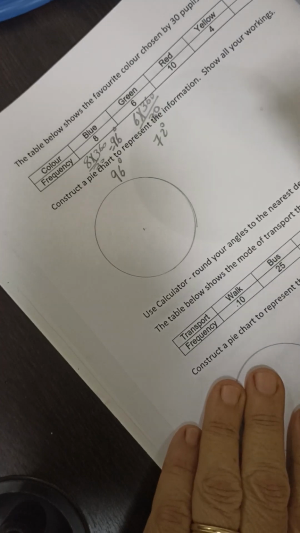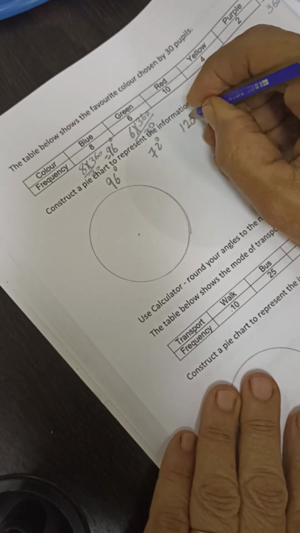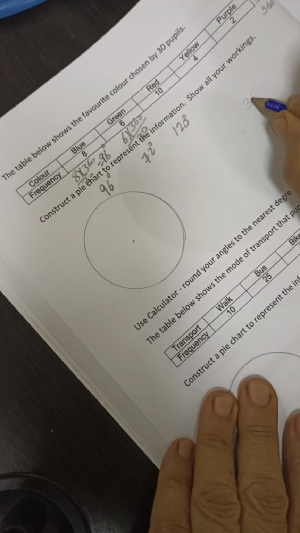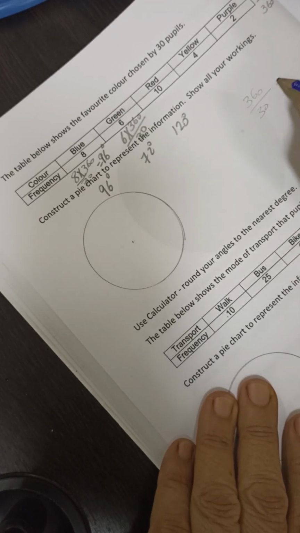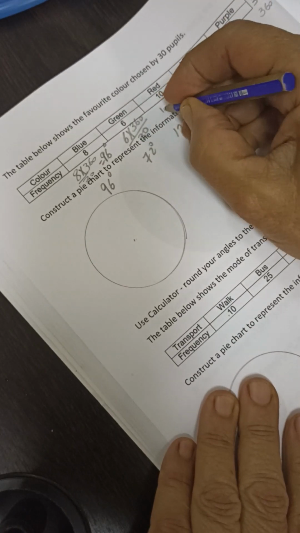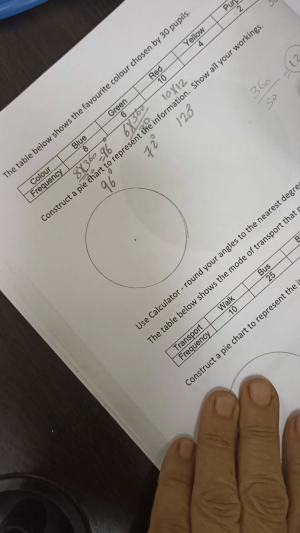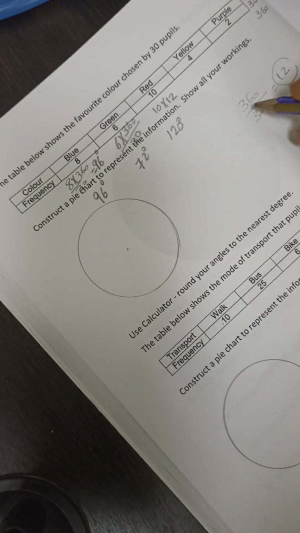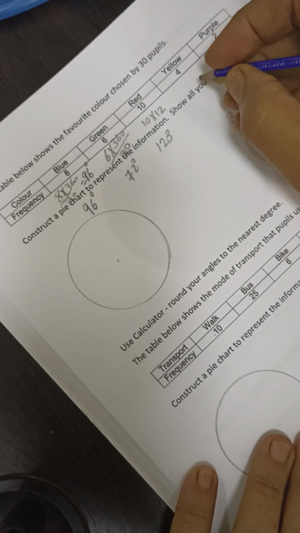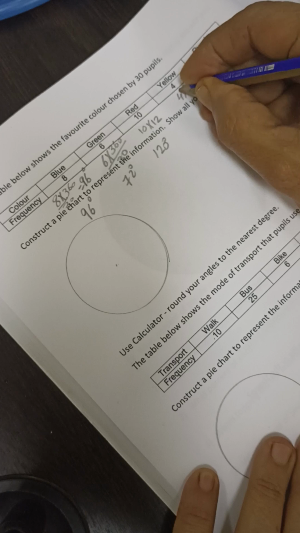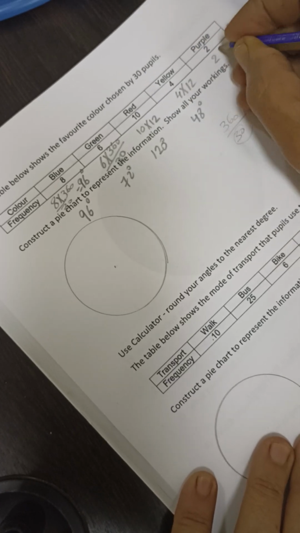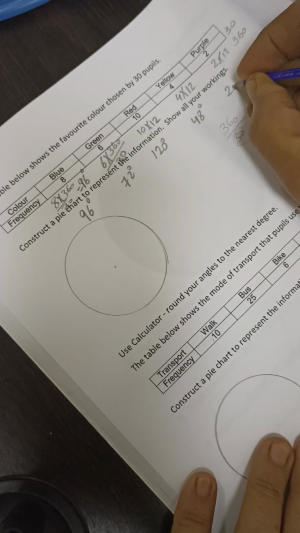What about the 10? It will be 120 degrees. How do I get it? You can divide 360 divided by the 30 gives me 12. And then multiply this 12 by each number. This is a shortcut. But from where did you get the 12? It's 360 divided by the total of the data. Now I'm going to make 4 times 12, which is 48. 2 times 12, which is 24.